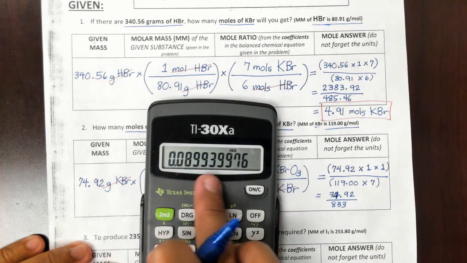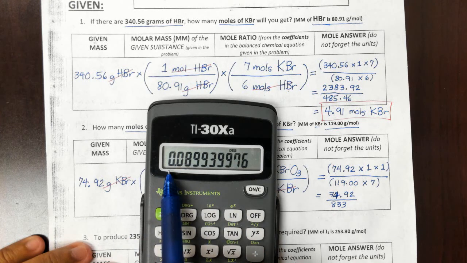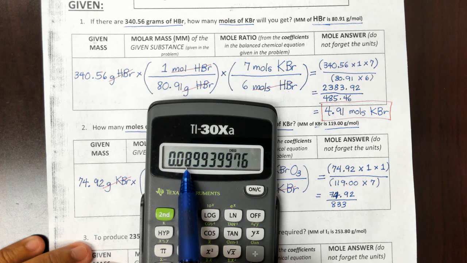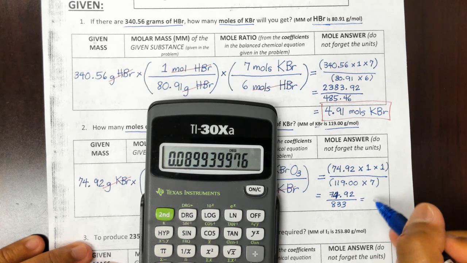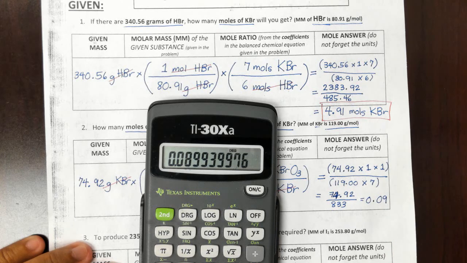So you will get a lot of numbers after dividing. We're just going to stick with the 2 decimal places. So that's 0 point. The first decimal place is 0, and the second decimal place is an 8. But 8 is followed by a 9. So therefore the 8 has to be rounded up to a 9. So the final answer will be 0.09, expressed up to 2 decimal places only.